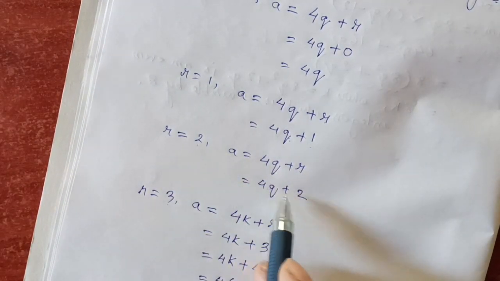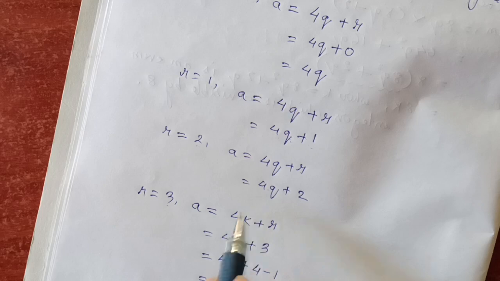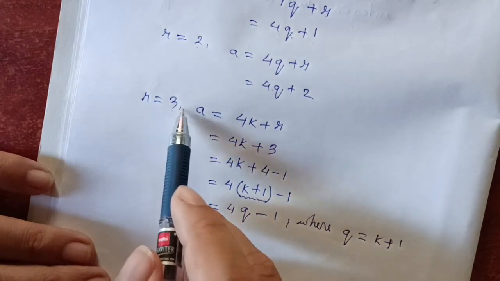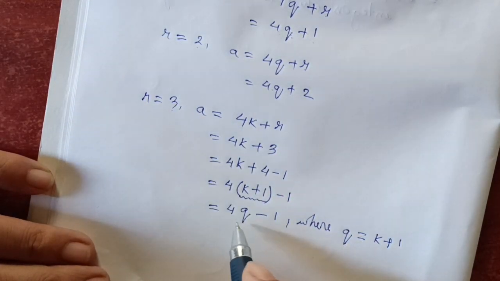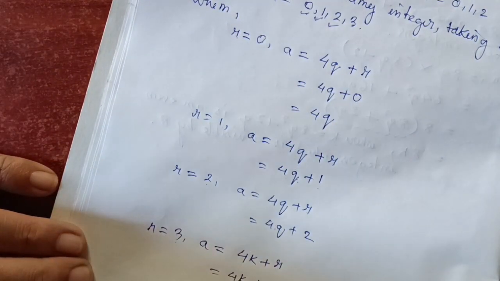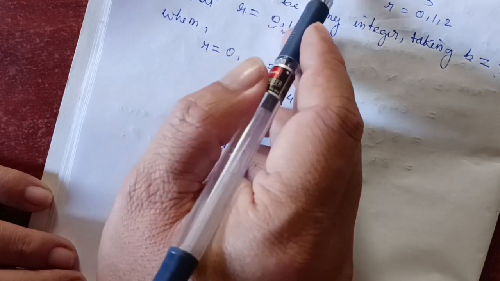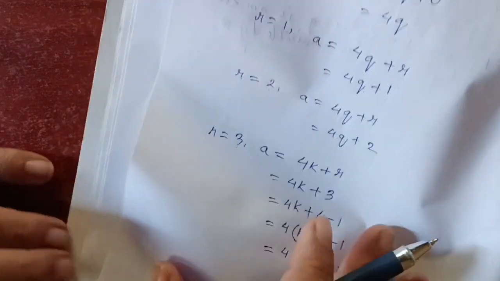So when the r value is 2, we get 4q plus 2. It is still correct. The last one is we should get minus 1, right? So how can we get minus 1 when the r value is 3? When we solve, at last we get 4q minus 1. So in all the solutions, we get 4q, 4q plus 1, 4q plus 2, 4q minus 1.